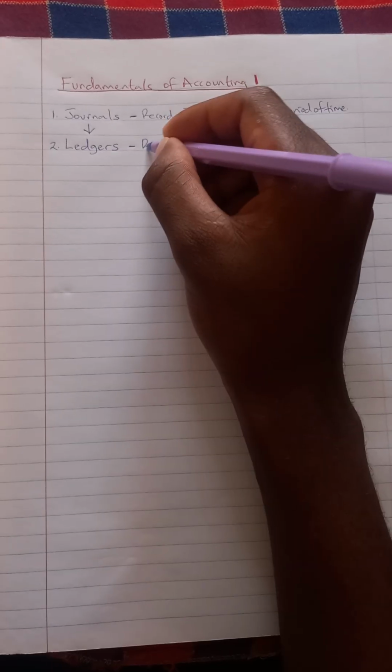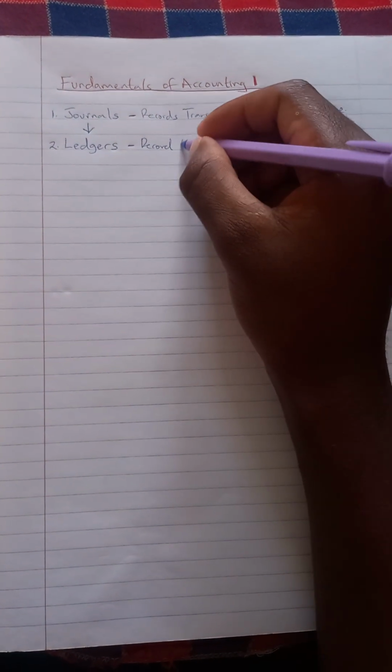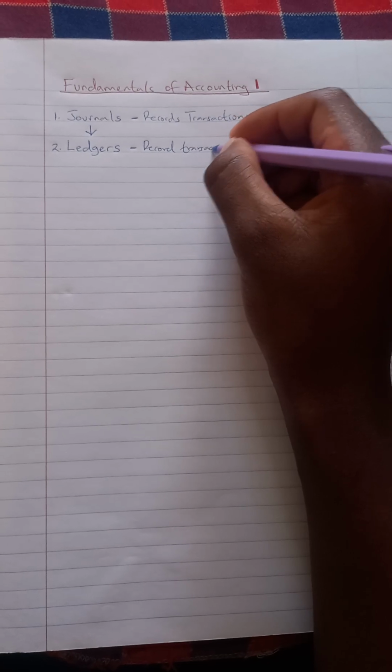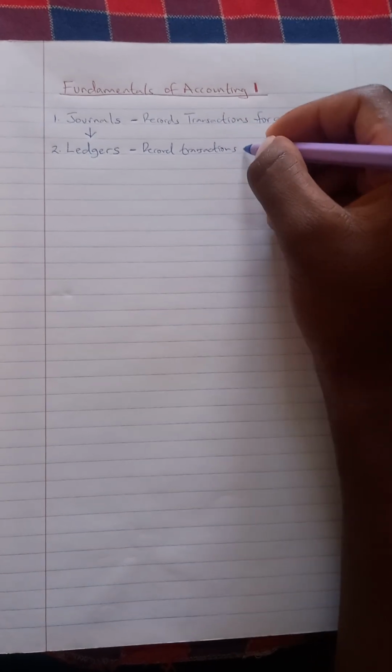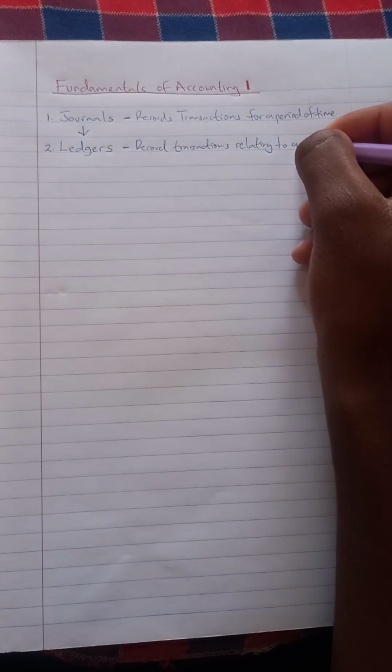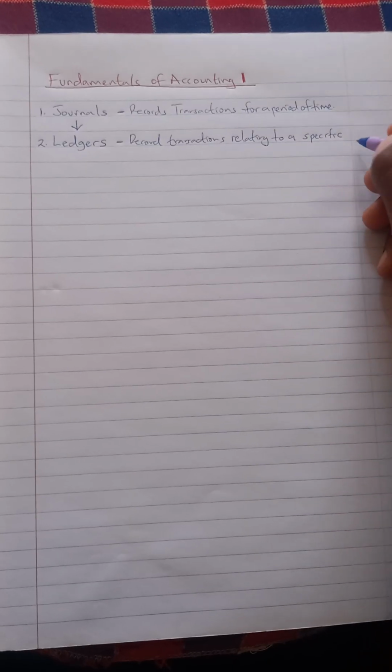But in ledgers now, this is where you record transactions relating to a specific account. A specific account.